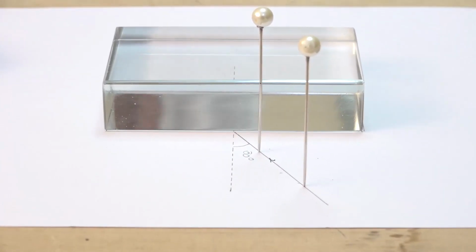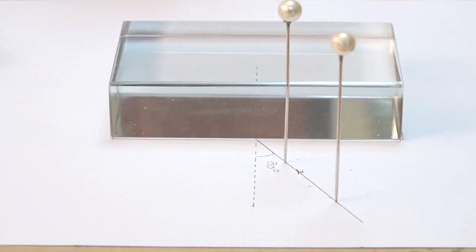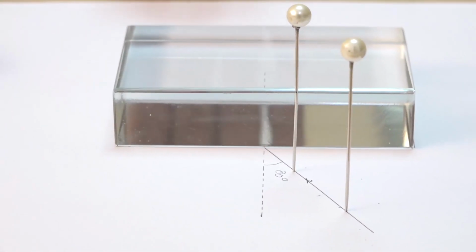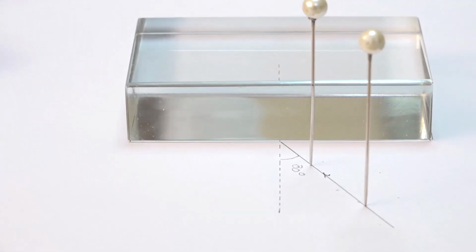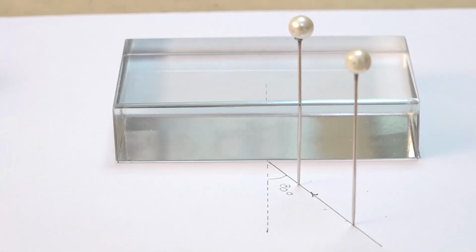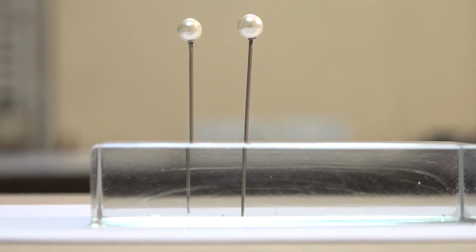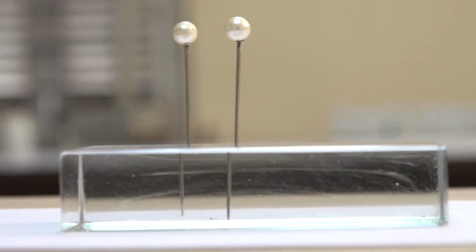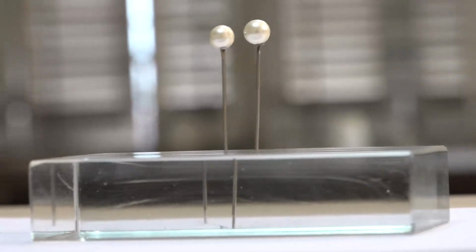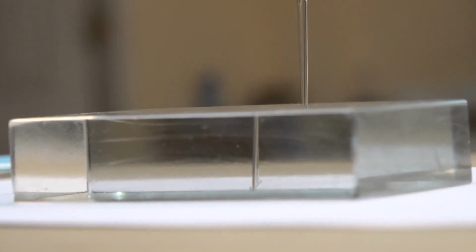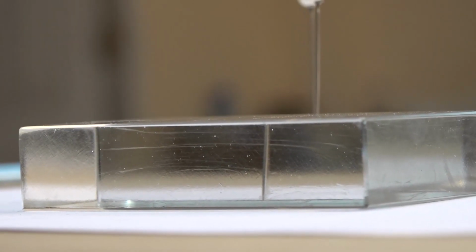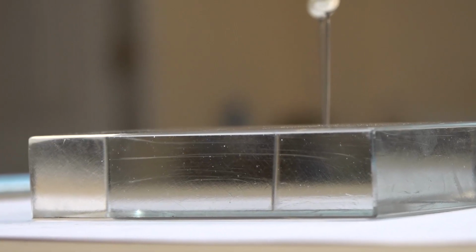So, I will be sitting on this side, and my eye observation level should be at the glass level, and I have to observe from the other side, the emerging side of the glass slab. Now, we will be seeing the 2 pins which we have taken as the incident ray from this side of the glass slab. Gradually we shift our head from a point to the right side, and ultimately we see that both the pins are visible on a single straight line.